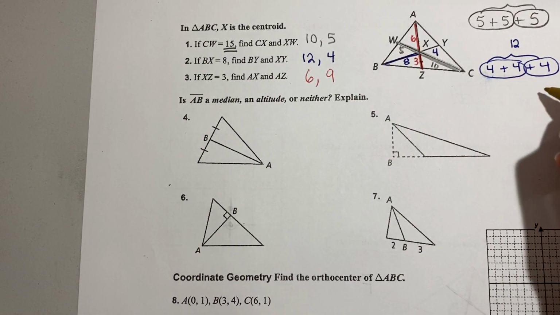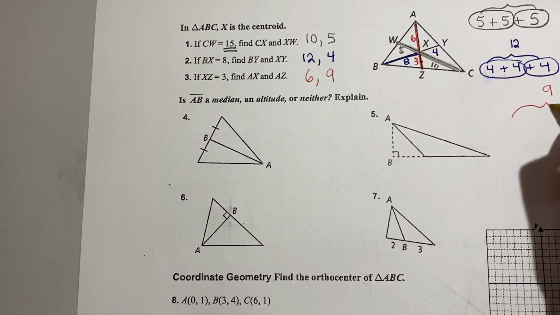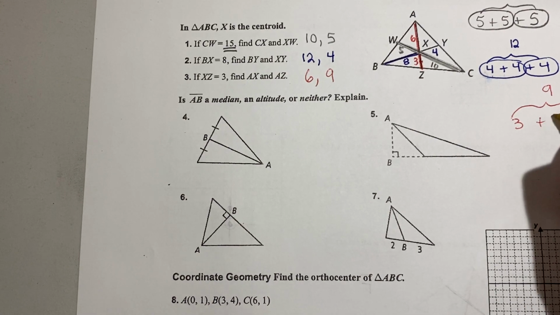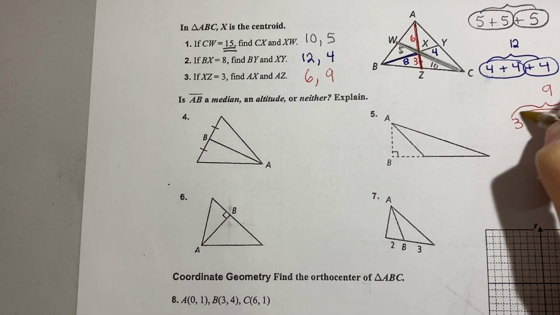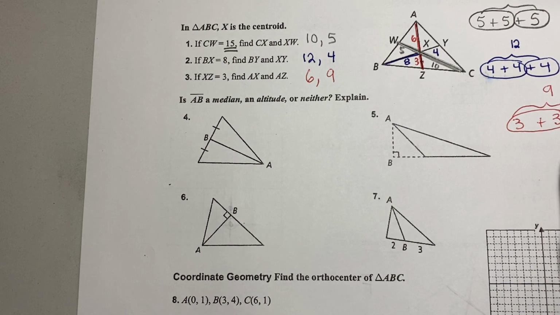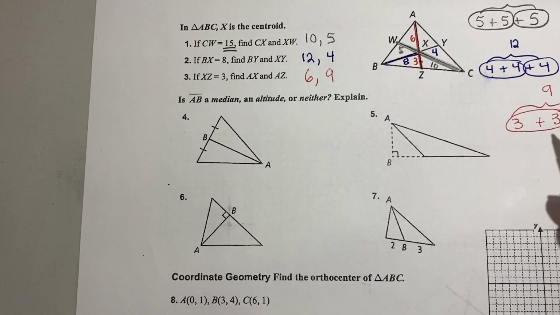So here's what's happening on that one. The whole thing's 9, and it's split into thirds. And the 2/3 part is 6, and the 1/3 part is 3. So it's a 3, a 6, and a whole thing 9.